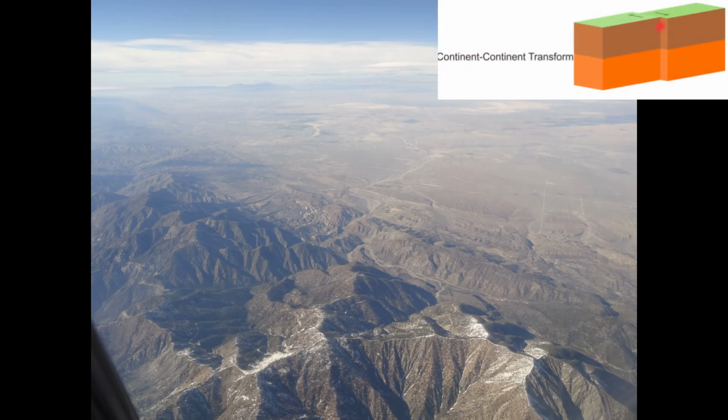Transform boundaries are the last boundary to examine, which are boundaries in which two plates are slipping past each other. The San Andreas fault line near LA is an example of this boundary. No volcanism occurs here, and the tsunami risk is low when these boundaries are underneath the ocean. Shallow earthquakes can be felt when on land.